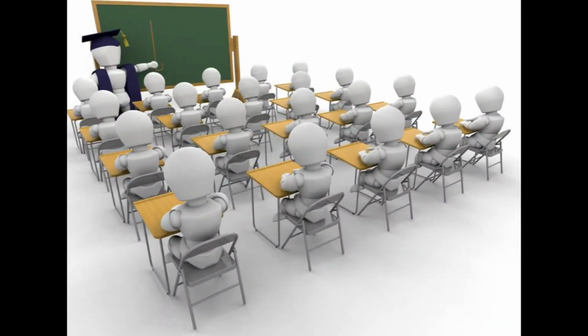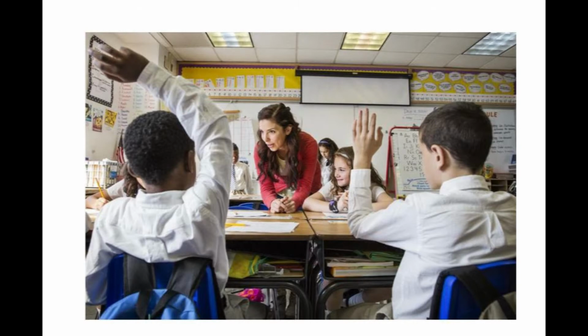Objectives are the learning outcomes and typically contain four basic parts. Audience, who your learners are. Behavior to be demonstrated. Conditions under which the behavior will be observed. Degree to which the learned skills are to be mastered.